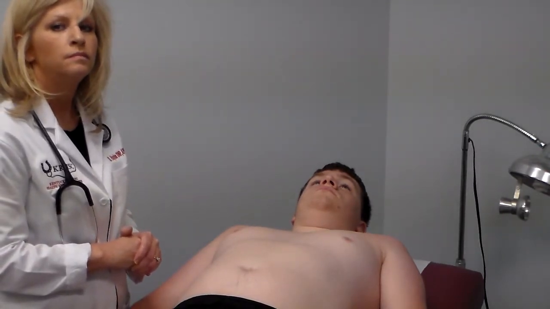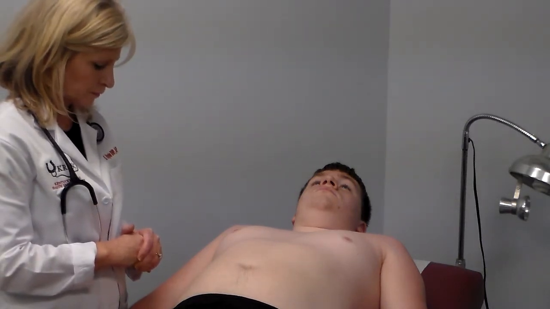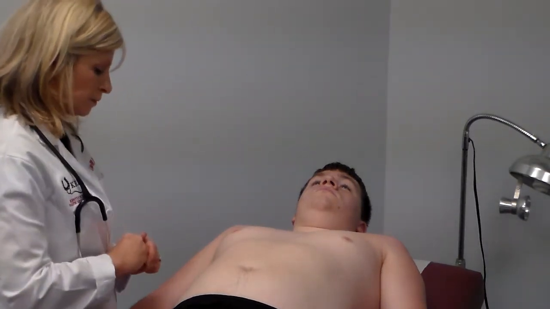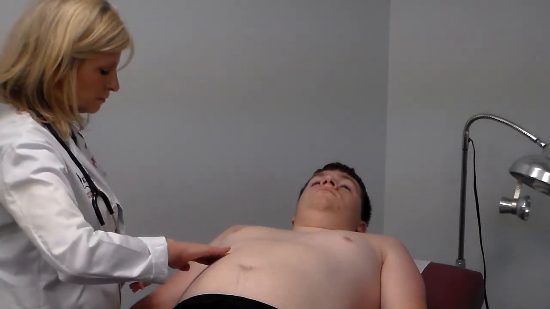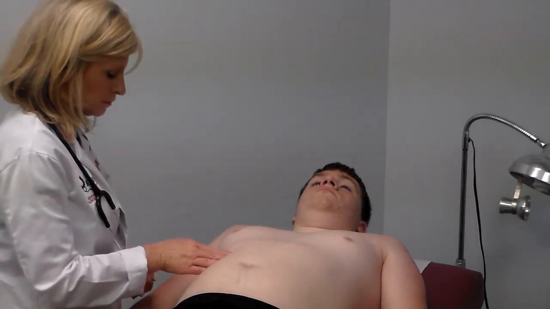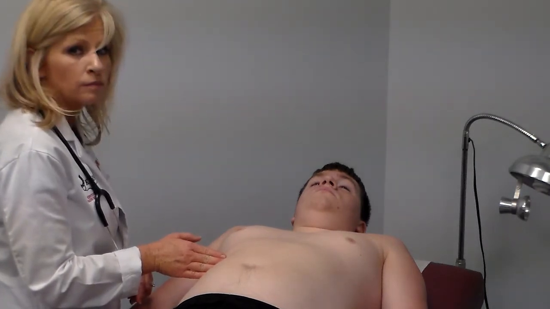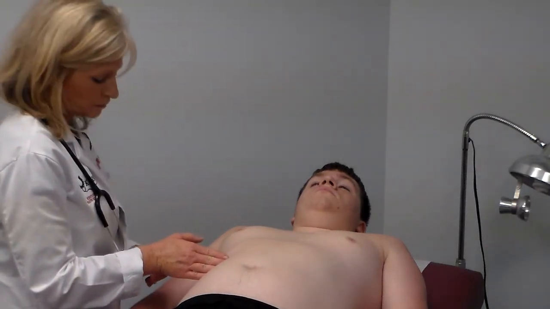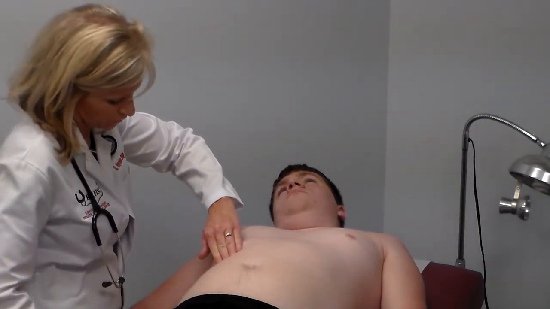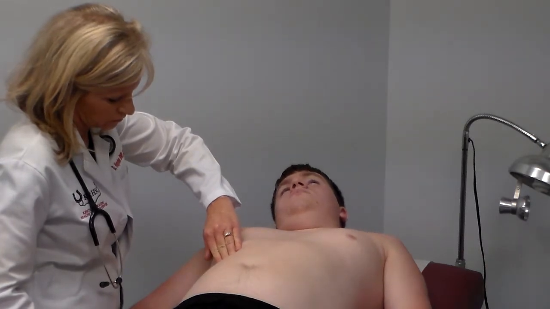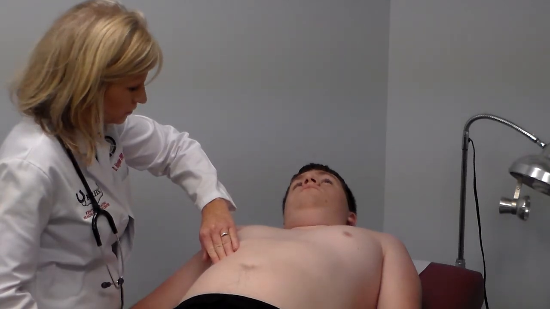Next, you will palpate the liver's edge. You begin palpating in the mid to lower abdomen, looking for the border of the liver. Then, you move your left hand under the patient's right rib cage. Ask the patient to take and release deep breaths and feel for the liver during inspiration.